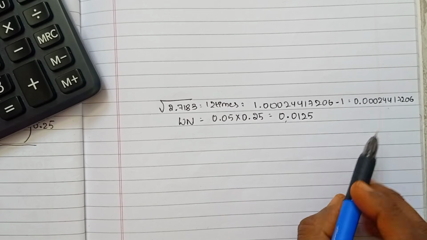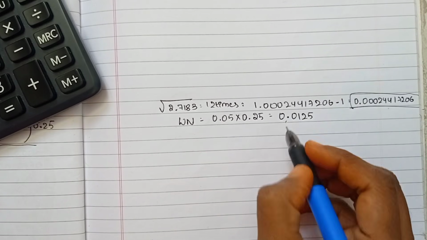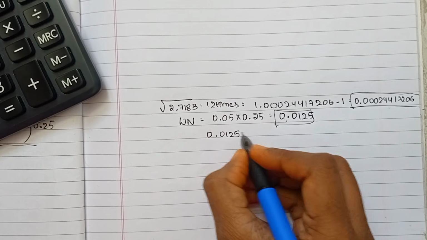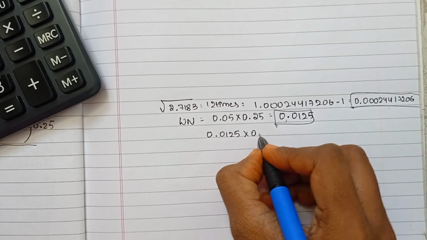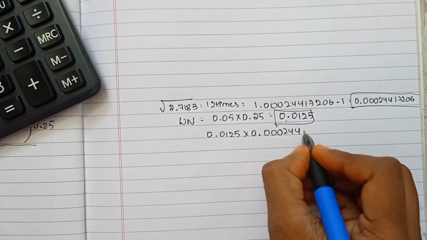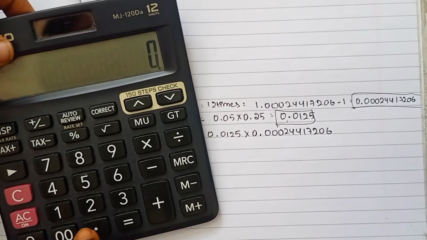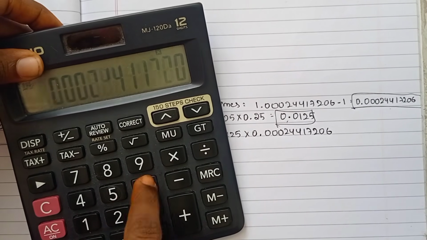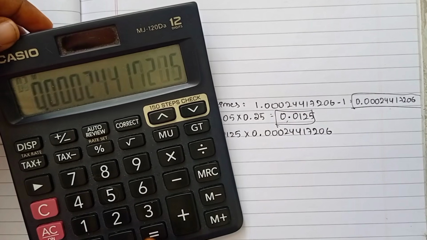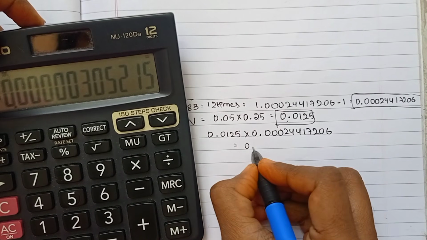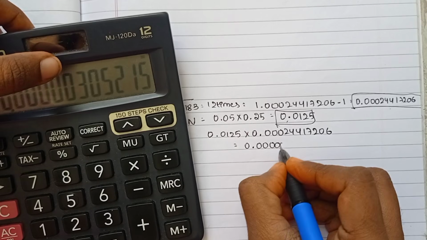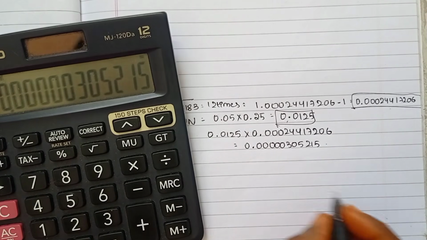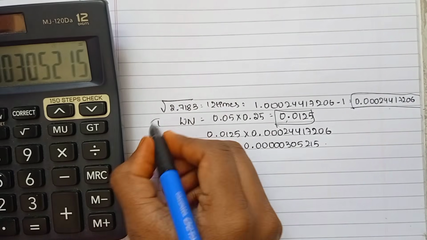And next what you have to do is you have to multiply this value with this value, 0.0125 into 0.0024417. So let's multiply it. 0.0125 into 0.002441726. So if I do, I have got the answer 0.00000305215. And next, this is step 1.